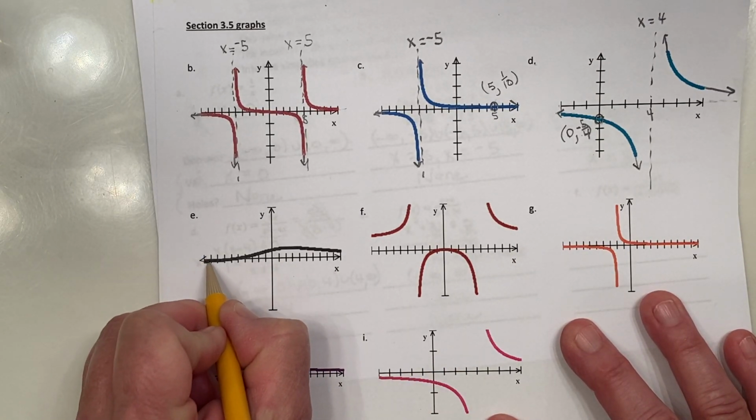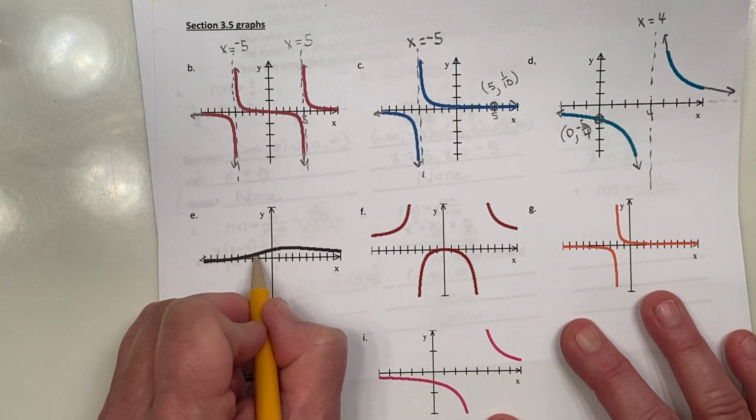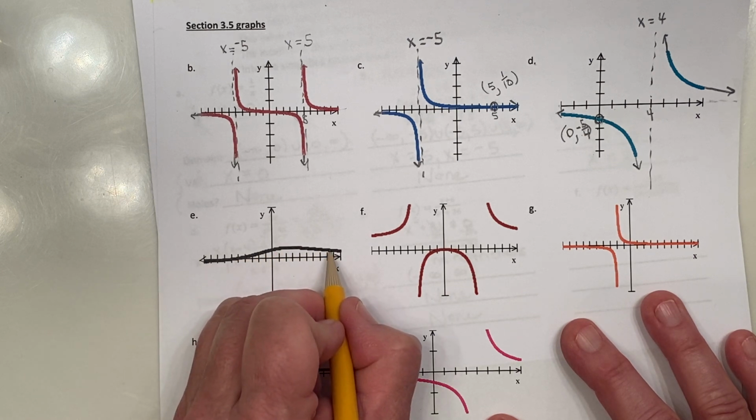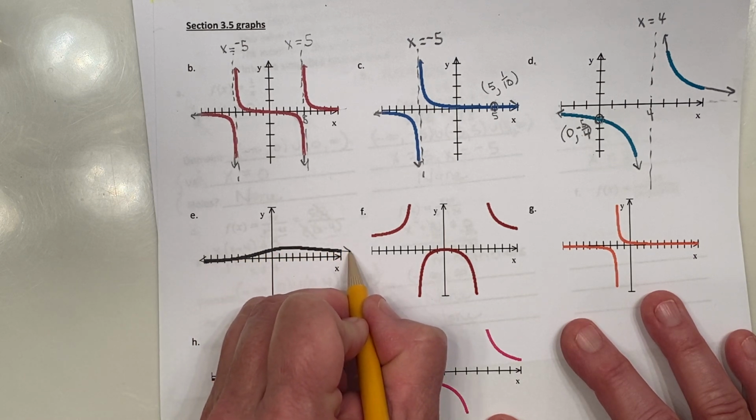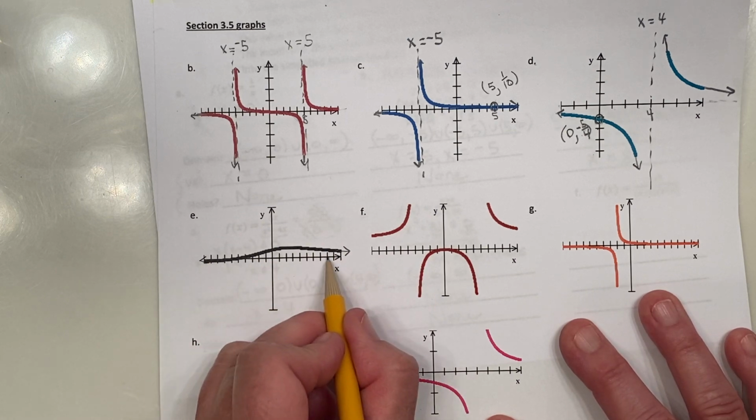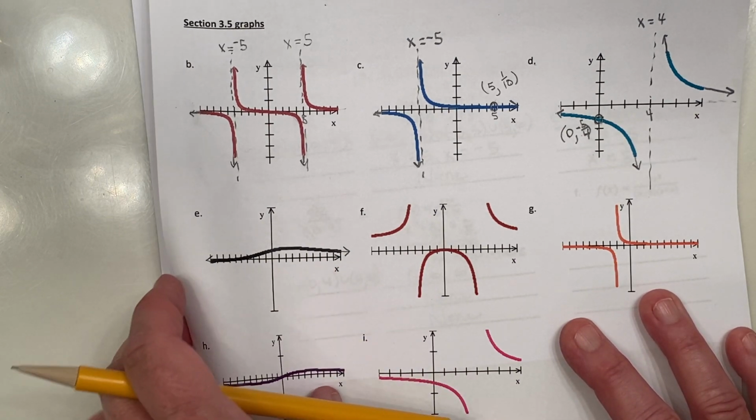Notice the graph is hovering close to the negative x-axis, and it kind of bumps up, but there's never a place where I have to lift my pencil. So this graph accurately reflects the domain of all real numbers.